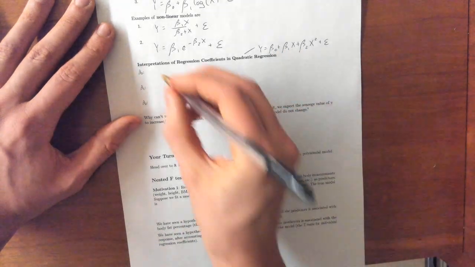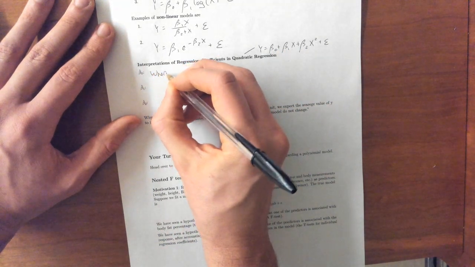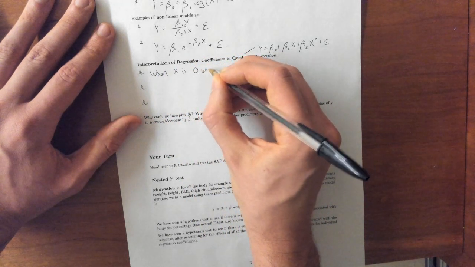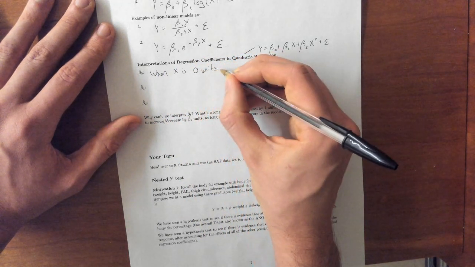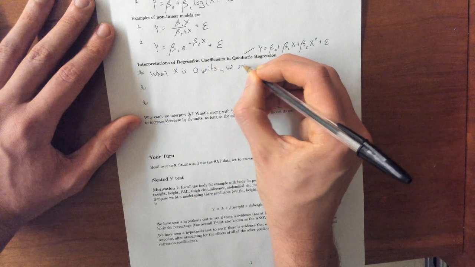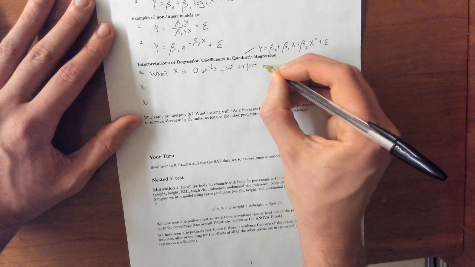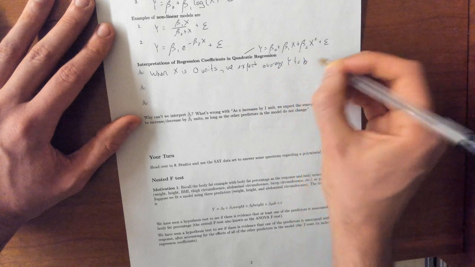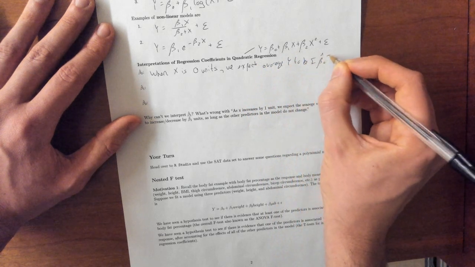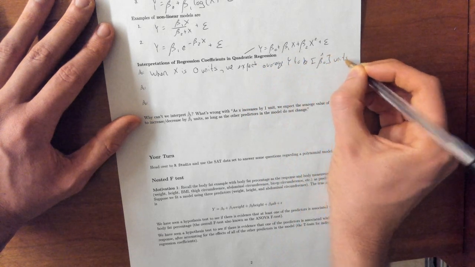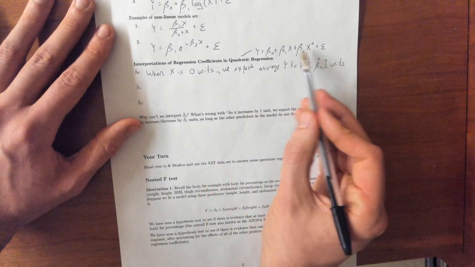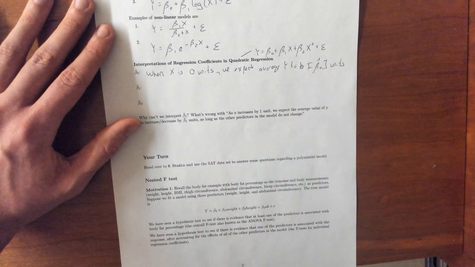A fitted intercept we can definitely interpret, as long as 0 is within the range of our x values. We might say when x is 0 units, we expect average y to be beta hat 0 units. That's our usual interpretation, and it still works here because when x is 0, both those terms drop out.